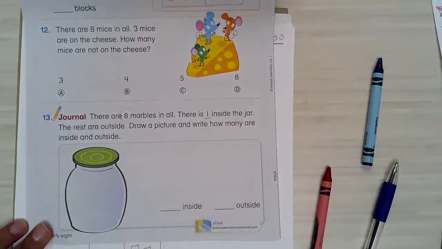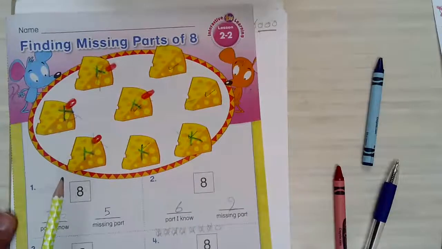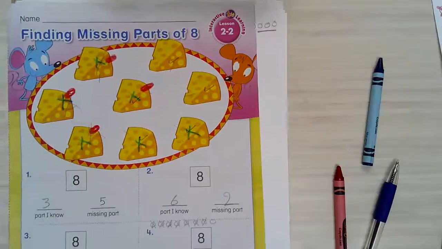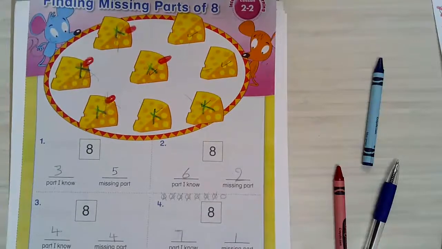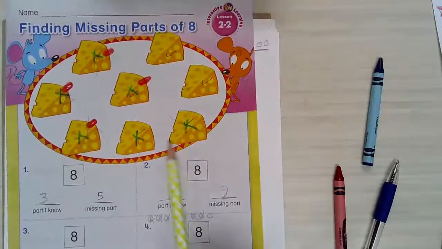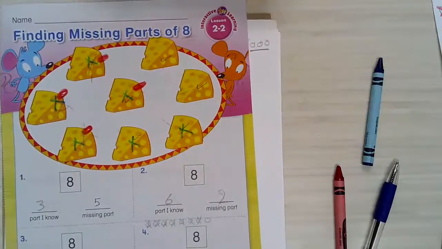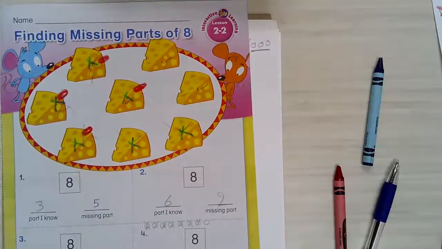All right? So today, it was extra practice for the previous lesson. We are doing subtraction, finding the missing parts. Last week, or last lesson, we did how to find the missing part for number 6 and number 7. Today, we use the same techniques, same strategy, but we were working with finding the missing parts of number 8.